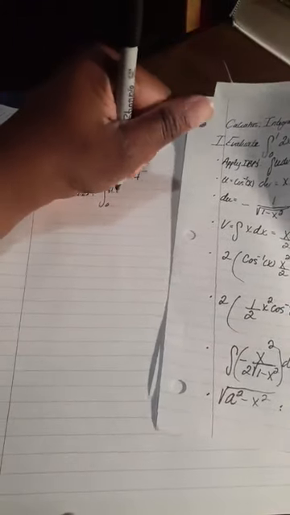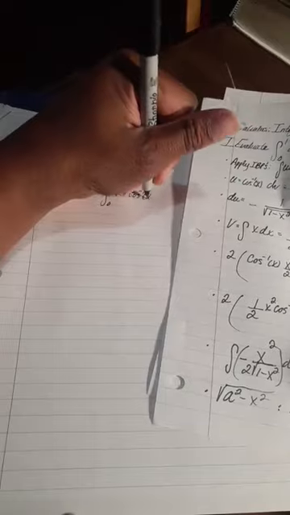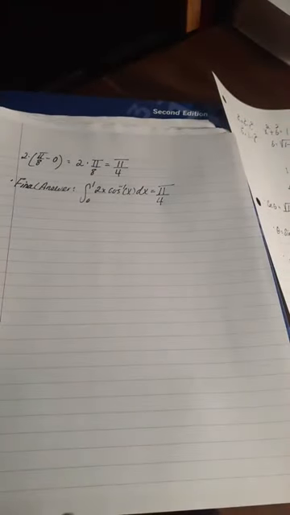And that's how you do it. So it was the integral from 0 to 1 of 2x arc cosine of x with respect to x, and our answer here is pi over 4. And that's how you solve it.